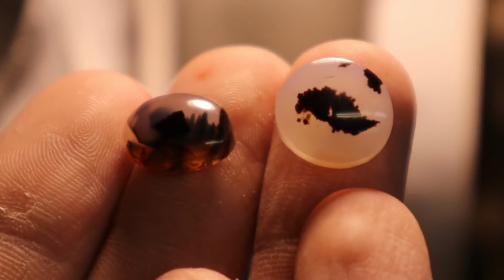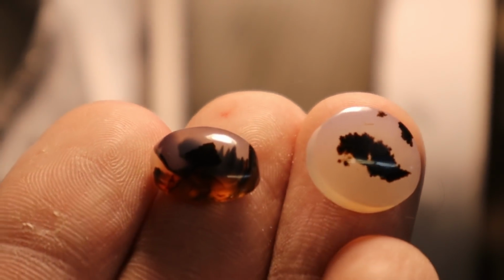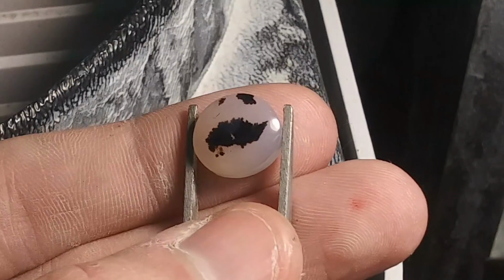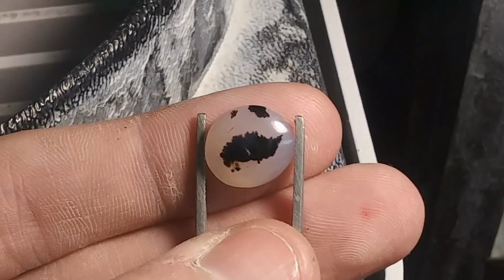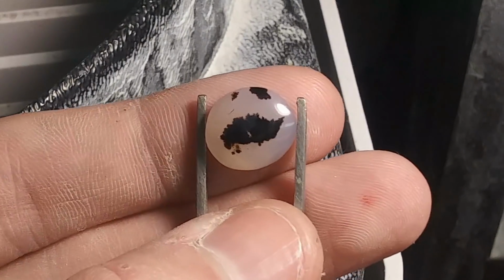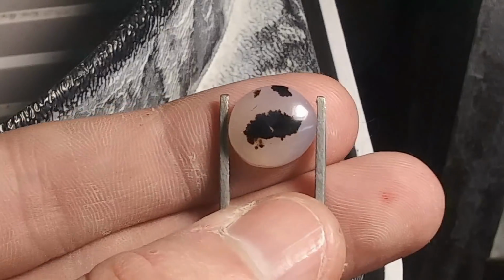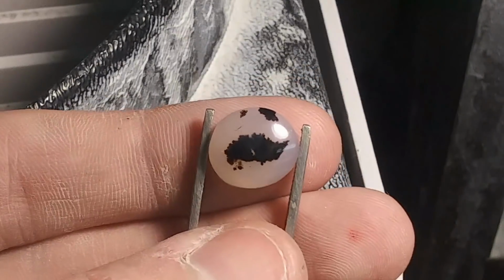They are done, but I'm going to get close-ups on my phone, just because I can get a little closer. Alright, so, here's that first one. It came out nice, not quite as nice as I was hoping. It's still a very pretty cabochon, though. I like it either way.